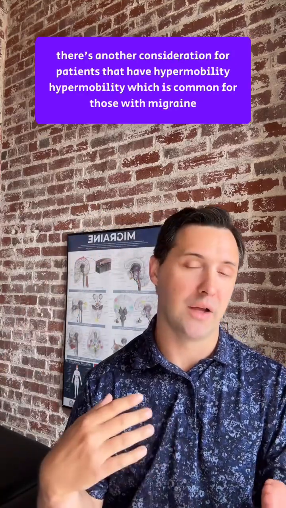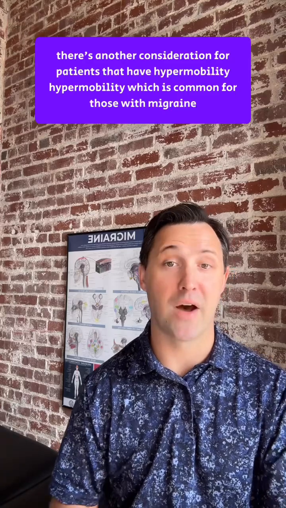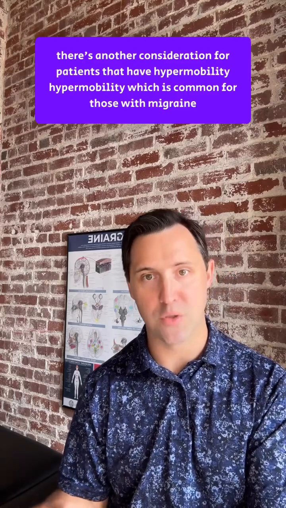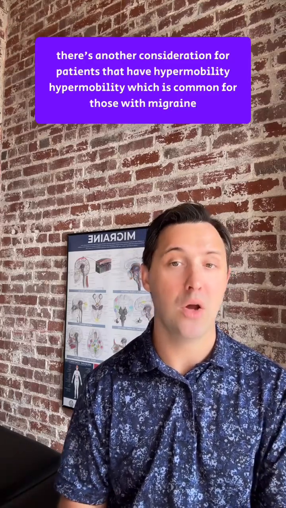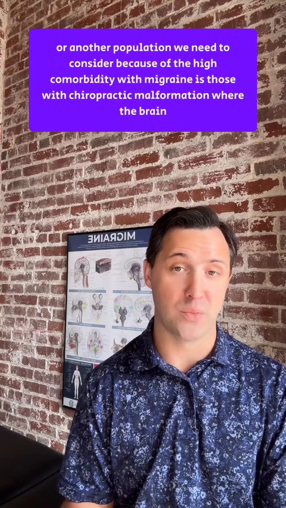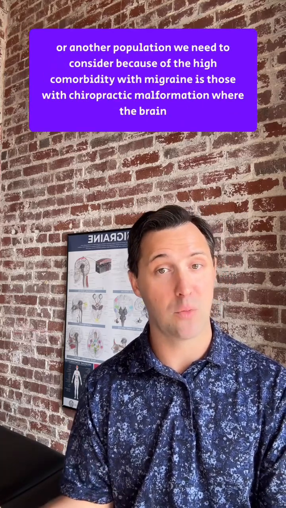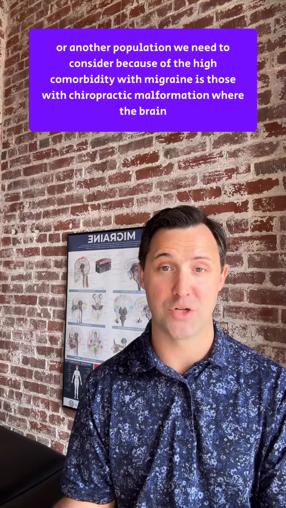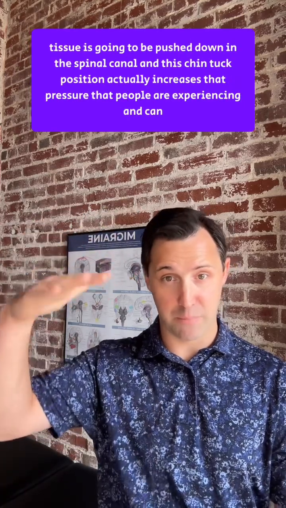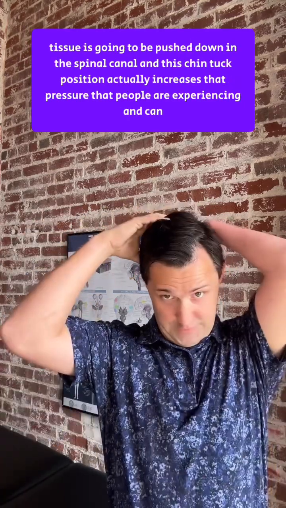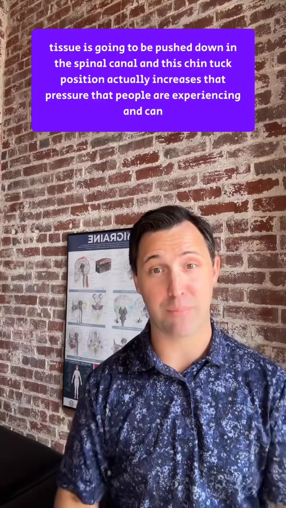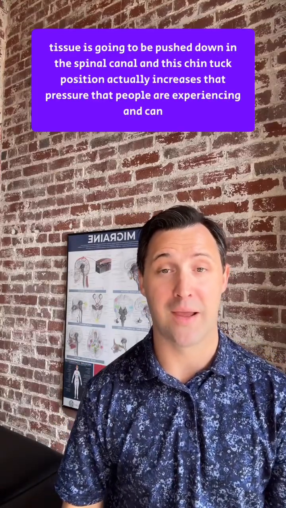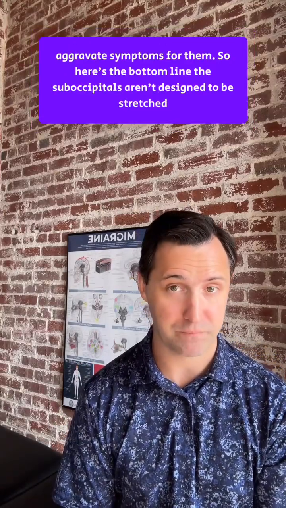And then there's another consideration for patients that have hypermobility, which is common for those with migraine. Another population we need to consider because of the high comorbidity with migraine is those with Chiari malformation, where the brain tissue is being pushed down into the spinal canal. This chin tuck position actually increases that pressure people are experiencing and can aggravate symptoms for them.